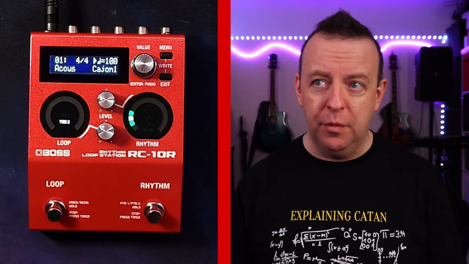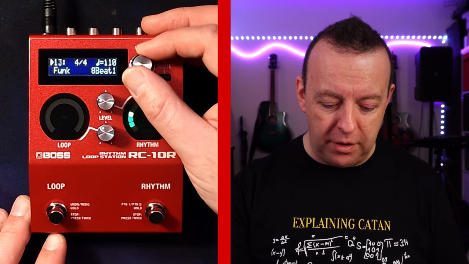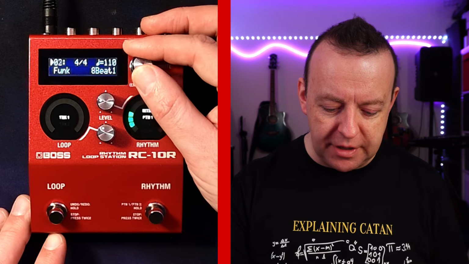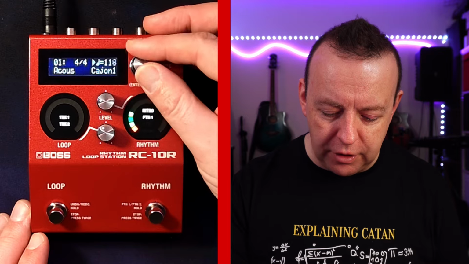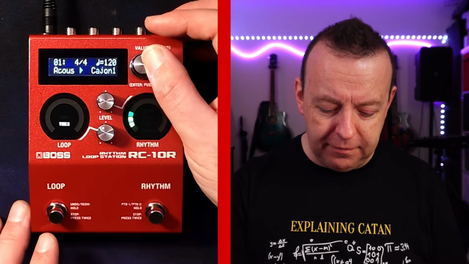Now, I've said this in a previous video about the way you save your settings. So for this example right now, I've got program number 1 with the cajon, the acoustic, and it's set at 100 beats per minute. If I move over to different ones, you can see they're all pretty much on funk 8-beat 1. Now what I'm going to do is make some changes to program number 1. So for example, we're going to put this at 120. We're going to have this as acoustic and it's going to be as a cajon, and that's fine. And you can see I've actually got this as track 1, track 2.